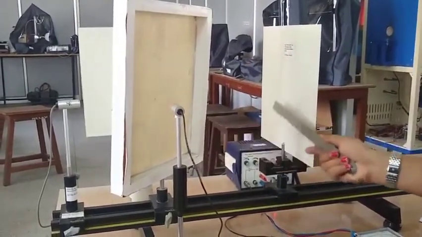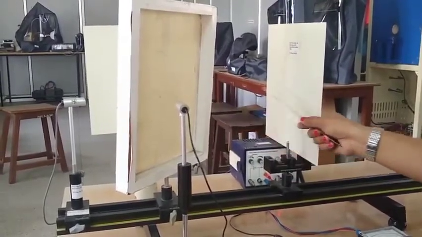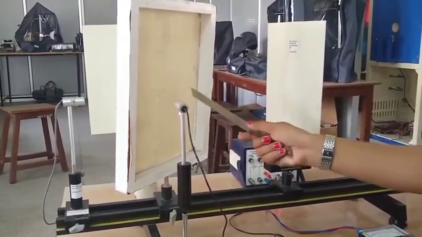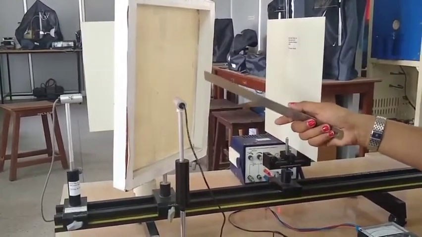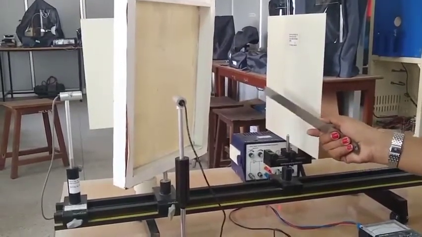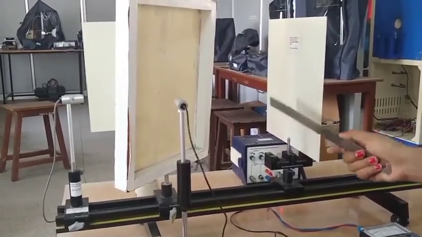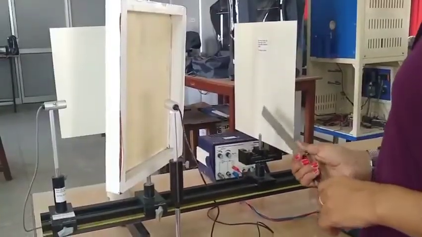So this is the zone where the forward moving wave and the backward moving wave both superimpose and form a standing wave. And the wavelength of ultrasonic waves can also be found by studying the standing wave in this direction, as done in a previous experiment.